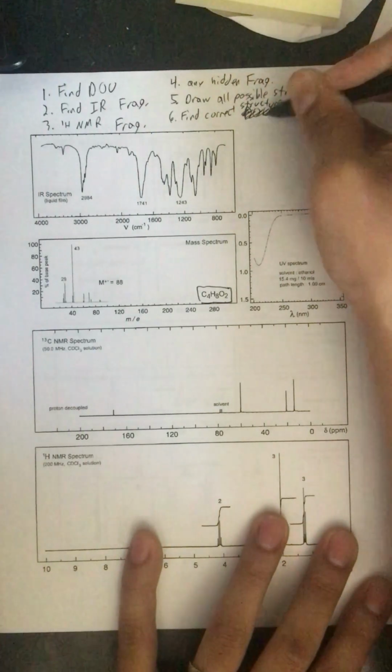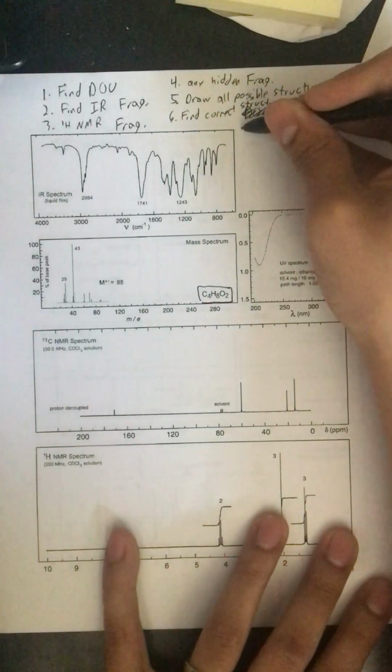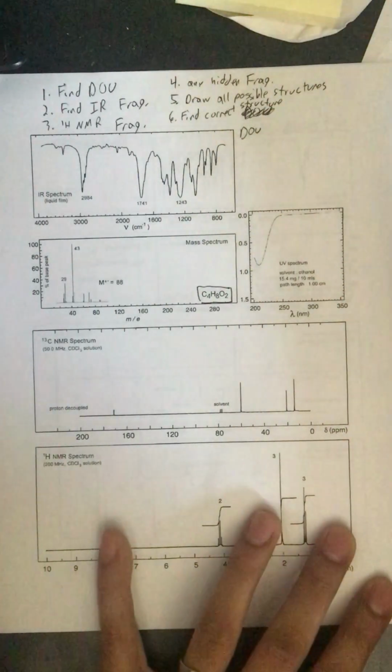Let me do DOU below that. Okay, so that's kind of like the 6-step process I do to find these structures from all this data.